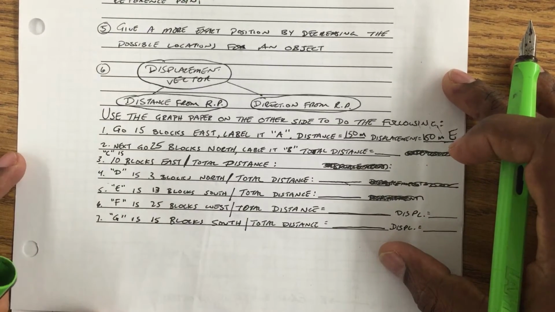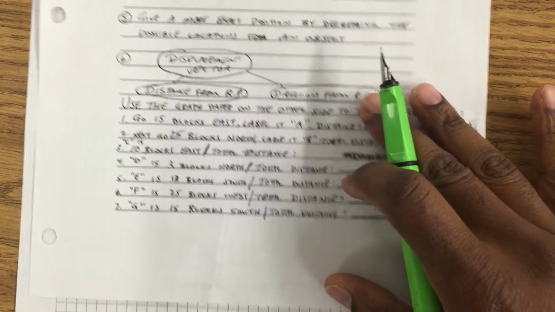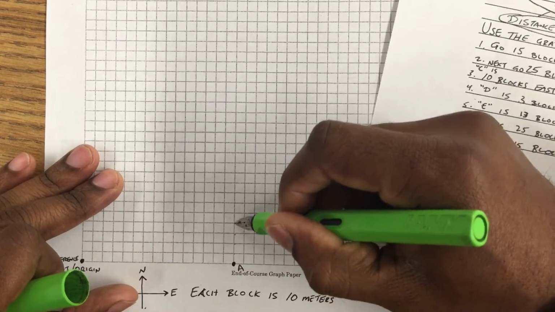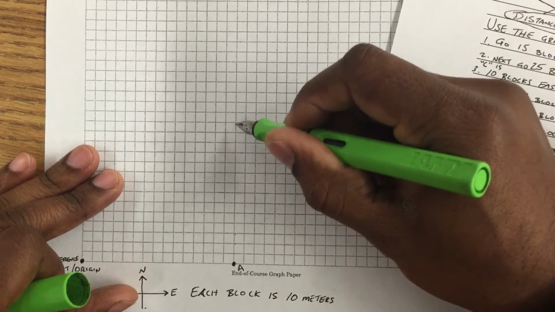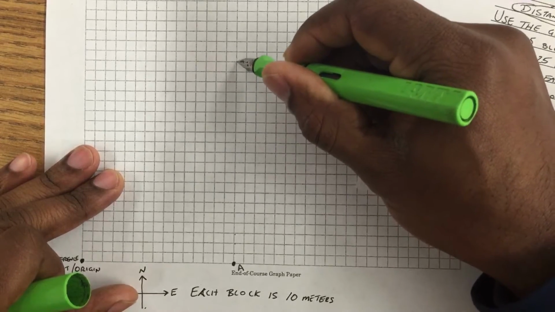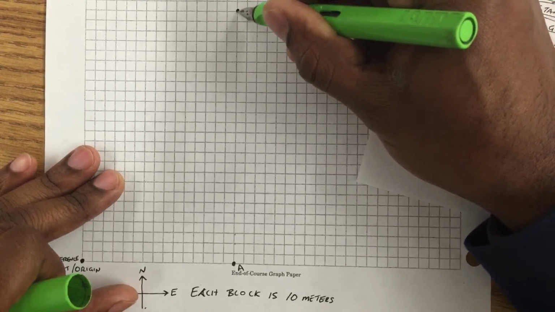It says go 25 blocks north and label it B. Then it wants to know the total distance. So we just need to count up 25 blocks. Okay, so let's count: 1, 2, 3, 4, 5, 6, 7, 8, 9, 10, 11, 12, 13, 14, 15, 16, 17, 18, 19, 20, 21, 22, 23, 24, 25 is right there.